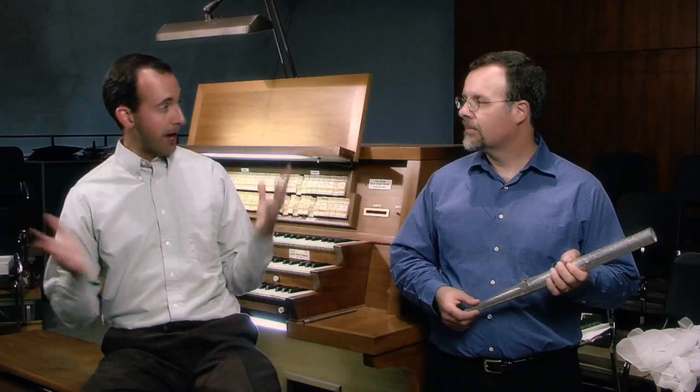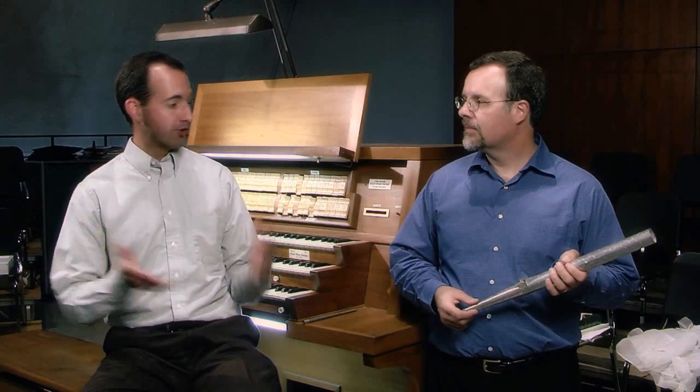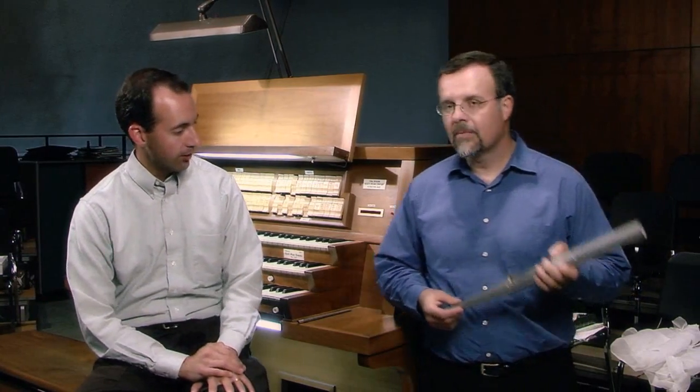And that's similar to how the pipe organ works too. Longer and shorter pipes make lower and higher pitches. And we have some pipes we can demonstrate that with. Here's a very standard looking pipe. And let's just talk a little bit about how it produces sound.